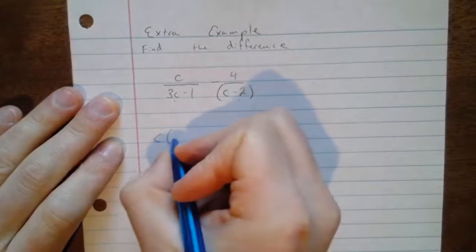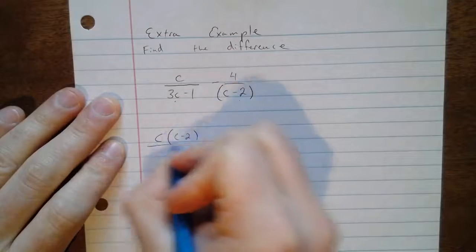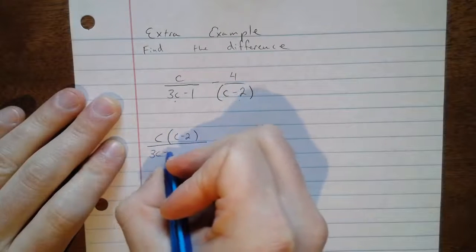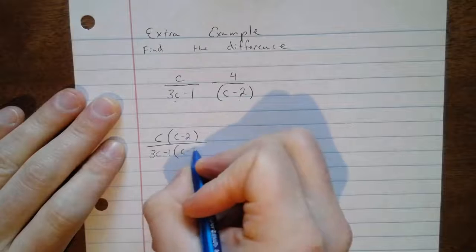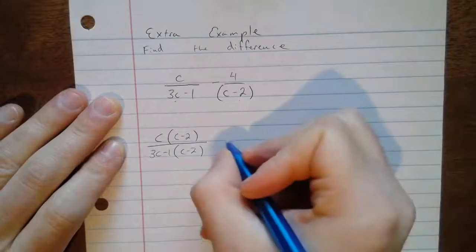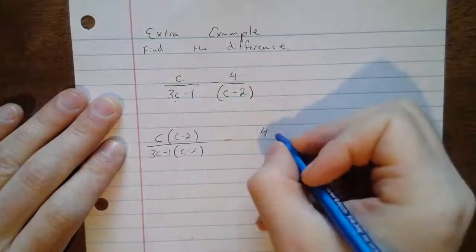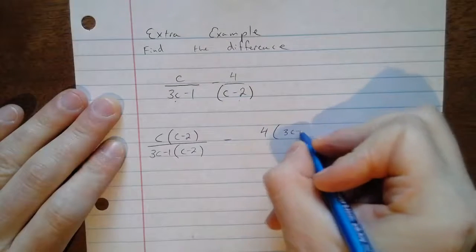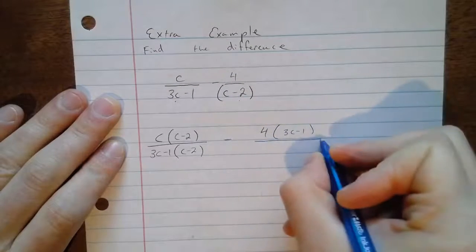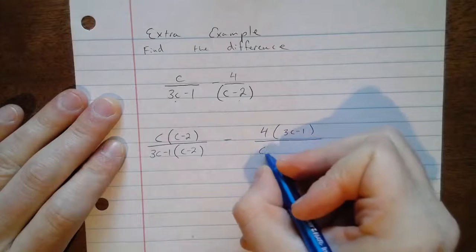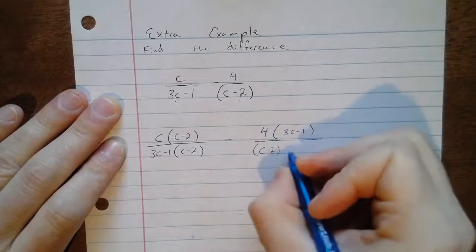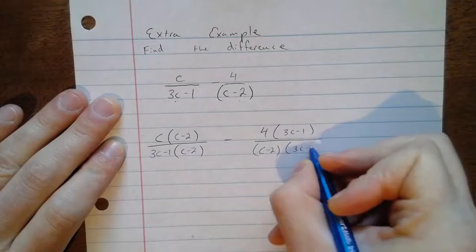c multiplied by c minus 2, over 3c minus 1 multiplied by c minus 2. We're subtracting 4 times this expression, so 4 times 3c minus 1 over c minus 2 times 3c minus 1.